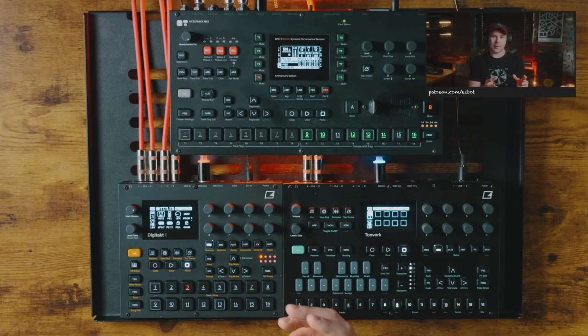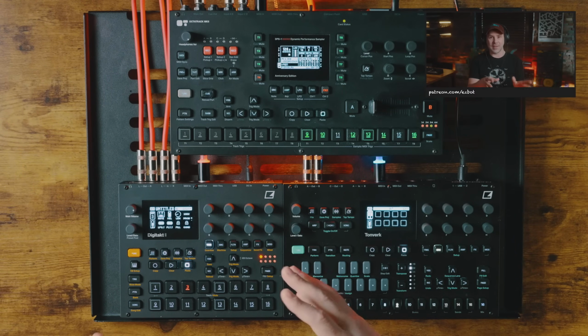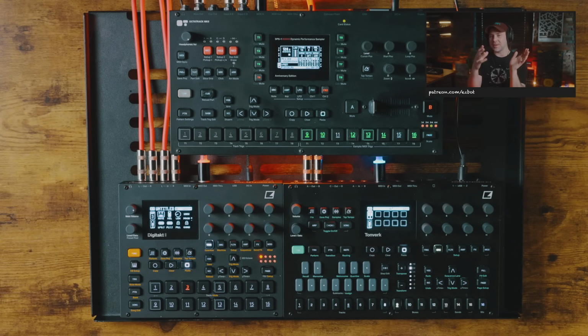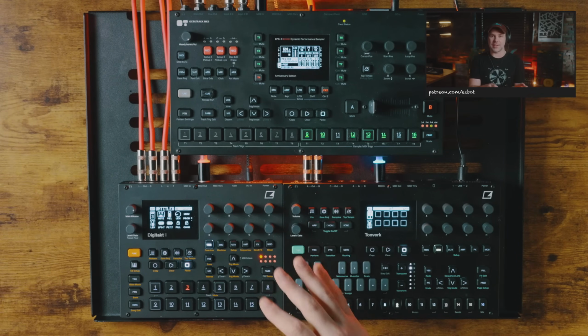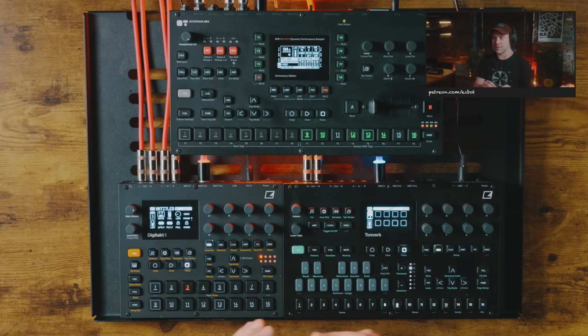Digitakt, all about making your groove, this great drum beat, live resampling, chopping up breaks, then porting it all over with multi-track recording into your computer. It's a great drum machine, really fantastic drum machine.